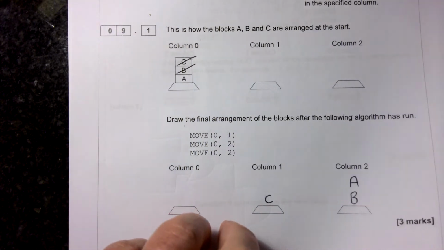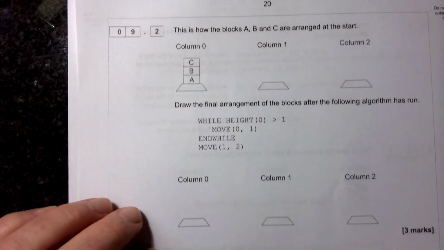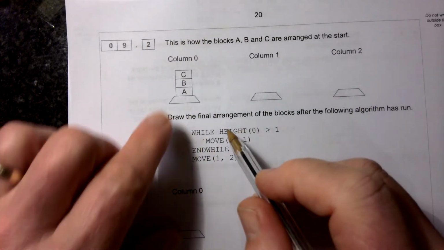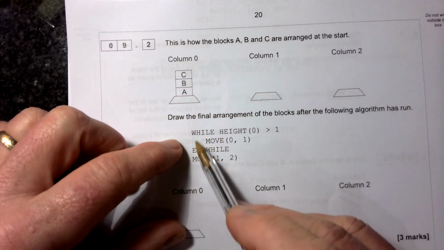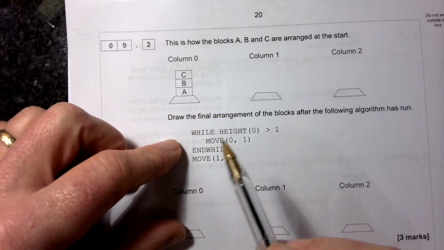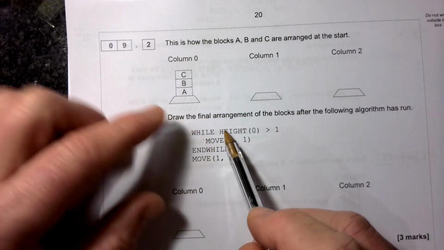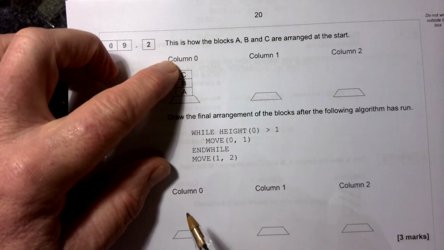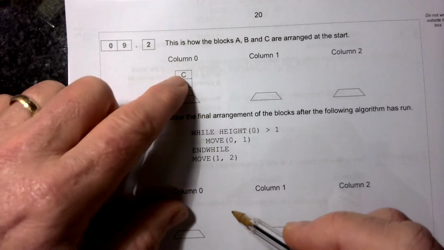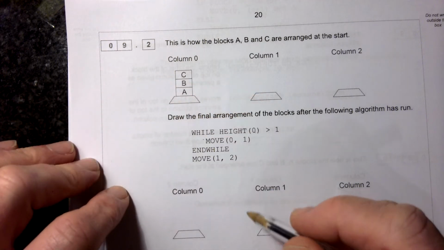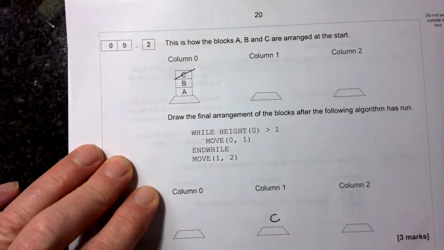Okay, now it's going to get slightly more complicated. Let's look at the next one. Here we go. So now we've got to start with these here. While, so remember, a while loop will keep repeating as long as something is true. While the height at position 0 is bigger than 1. Okay, is the height at position 0 bigger than 1? Yes, it's 3. So what do? We move 0 to 1. So we move what's on top of 0 to 1. So we're going to move C to here. Cross it off of there so we know it's gone.